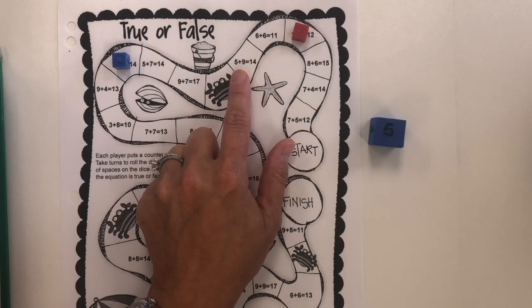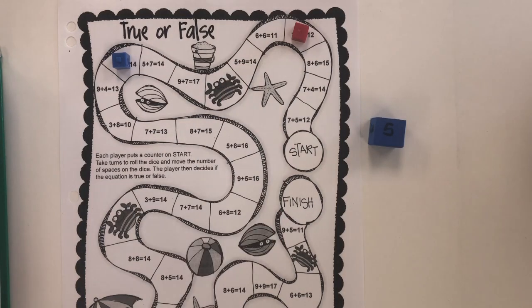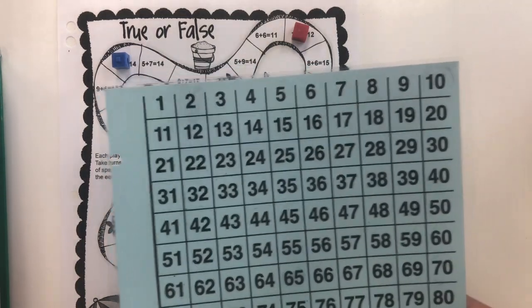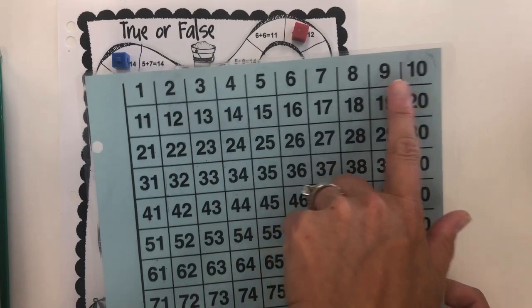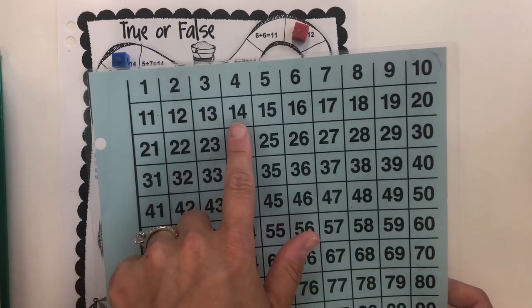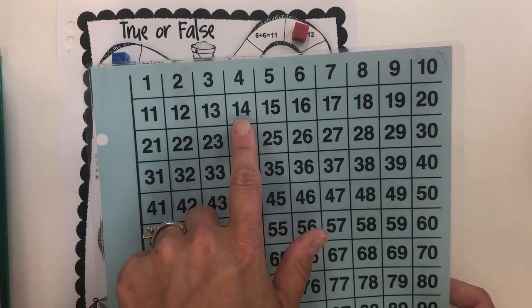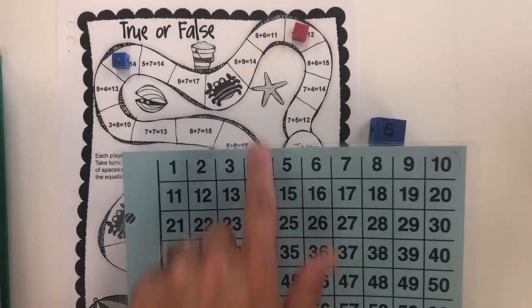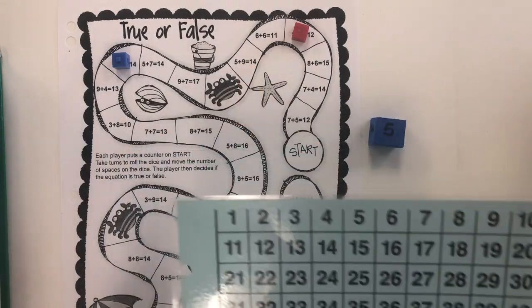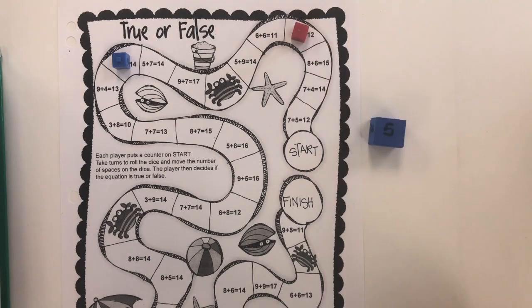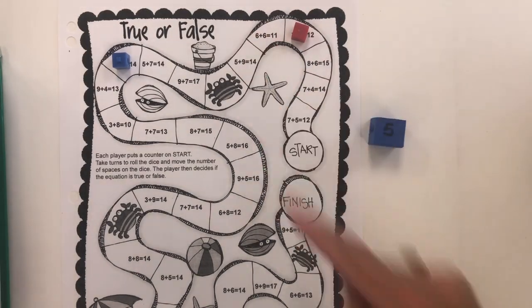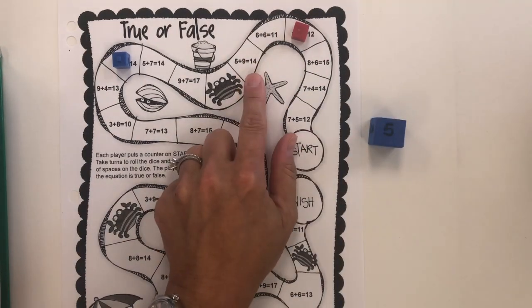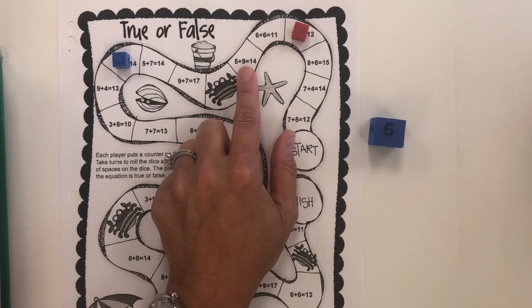So if I pretend that the 9 is in the first place of this equation, then I only have to add 5. So let's put my finger on 9. 1, 2, 3, 4, 5. And sure enough, 9 plus 5 is 14. So if the red block had rolled 2 and landed on this space, that would have been true. So he would have gotten to go again.